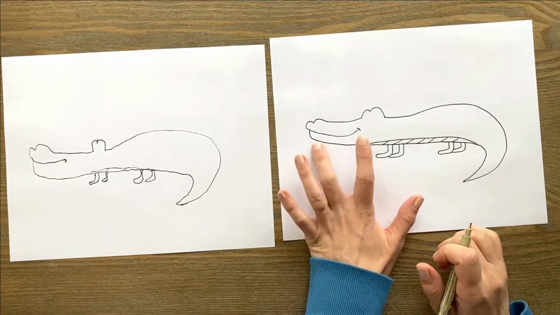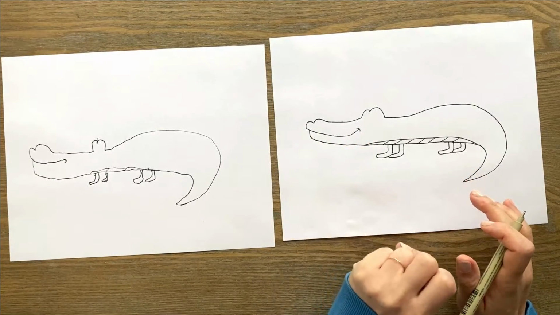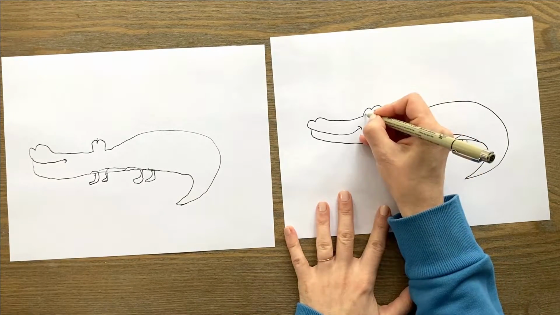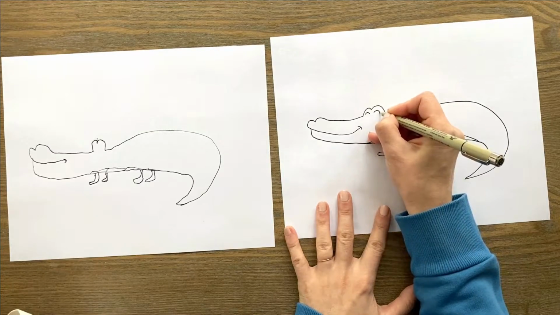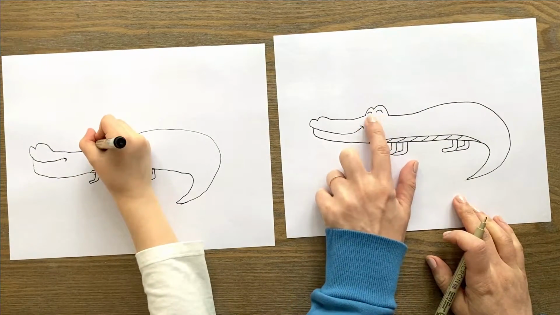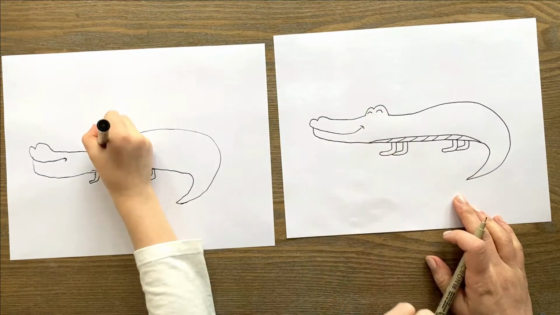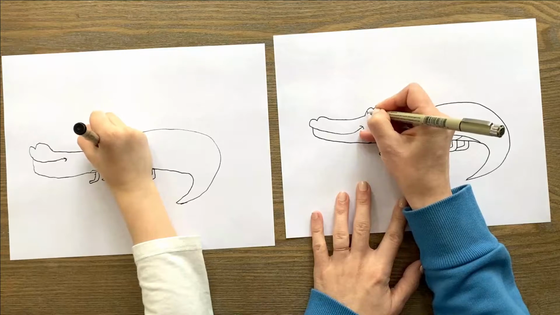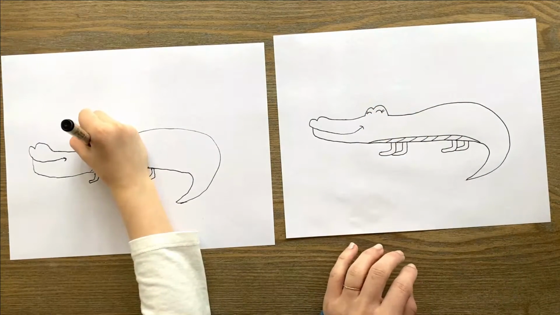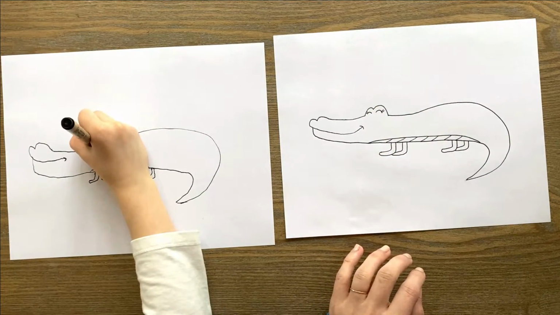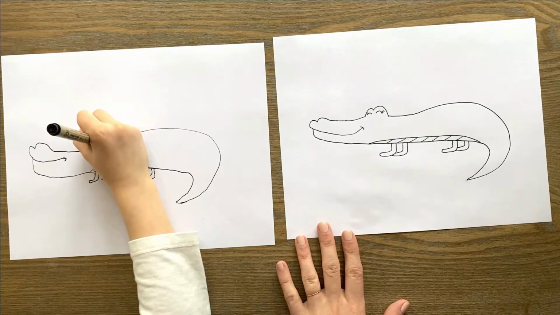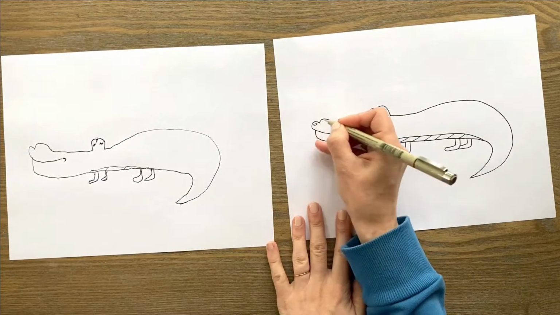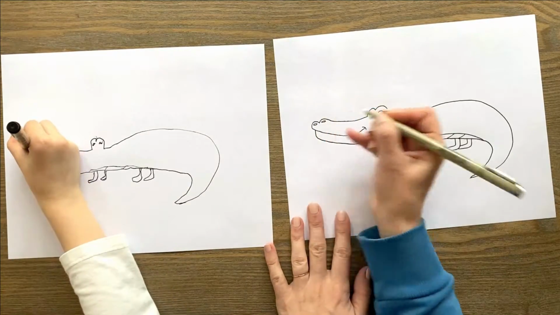Okay, are you ready to add some details like eyes and teeth? Yeah. Okay. For the eyes, what I'm gonna do is just add some curvy lines like this, right inside of these two curves that we made. And then some eyelashes going up. Okay, so the eyes are done. And then for the nose, which is right here, I'm just gonna draw a little bit of an oval here, teeny tiny oval, and another one right there.